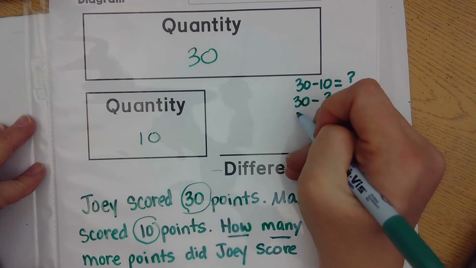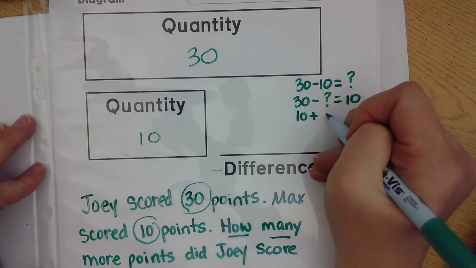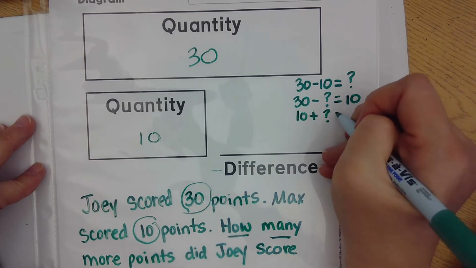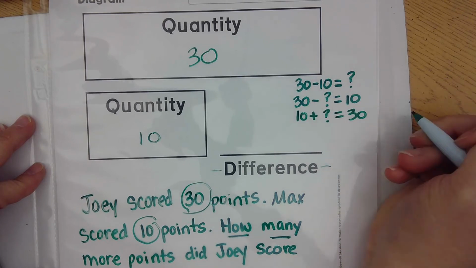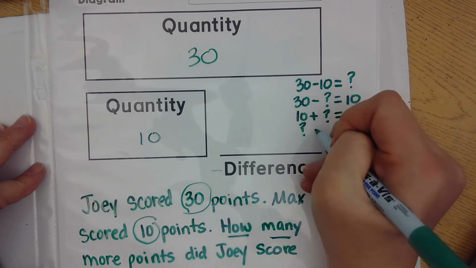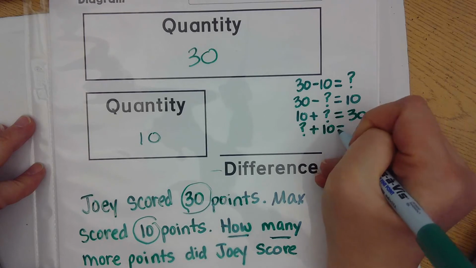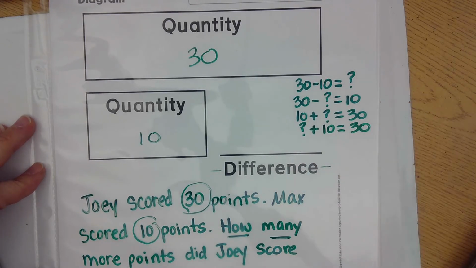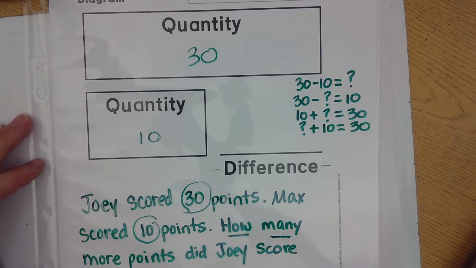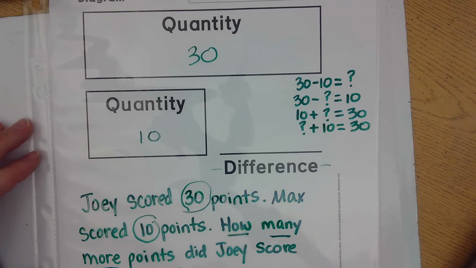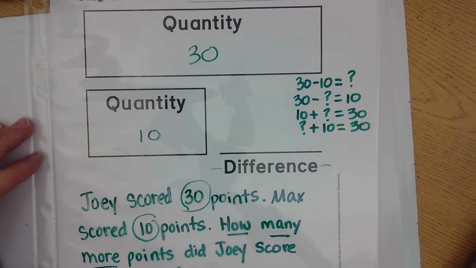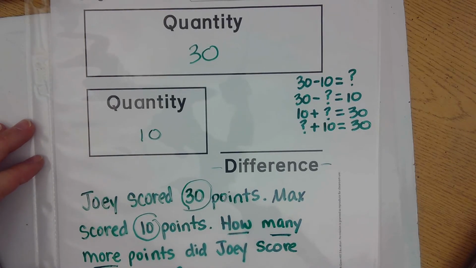I could do 10 plus this mystery number equals 30. Or I could even do the mystery number plus 10 equals 30. So I would pick one of those ways to solve the problem, and that's how I would do it.